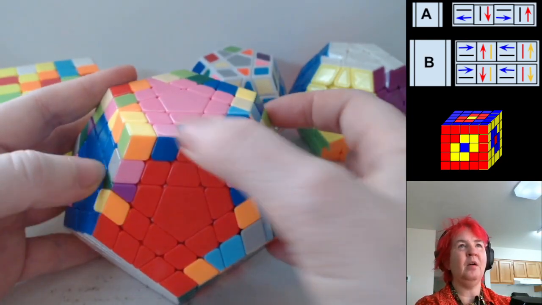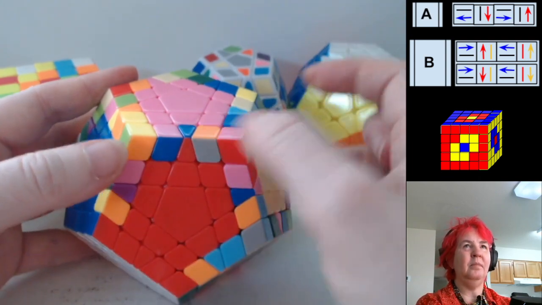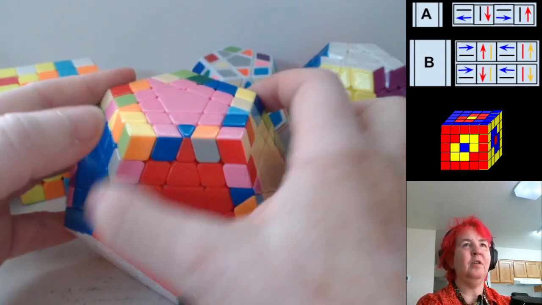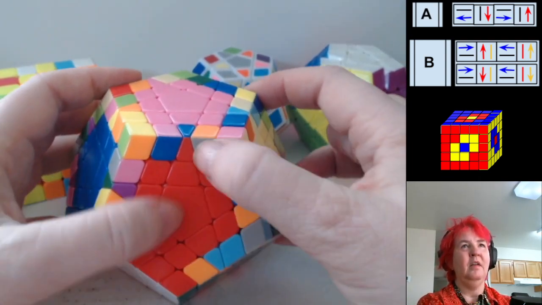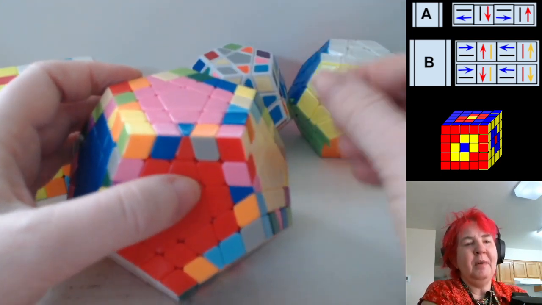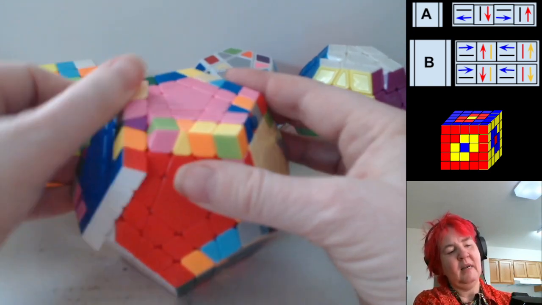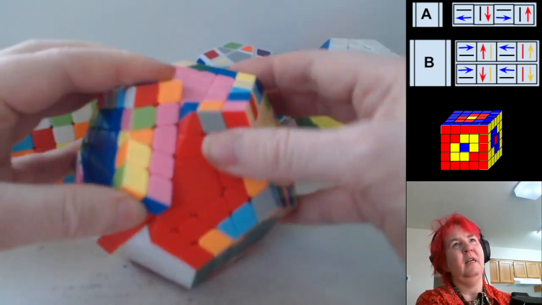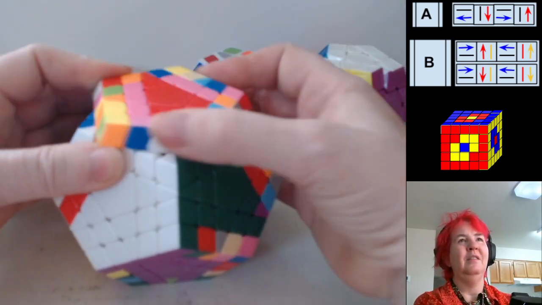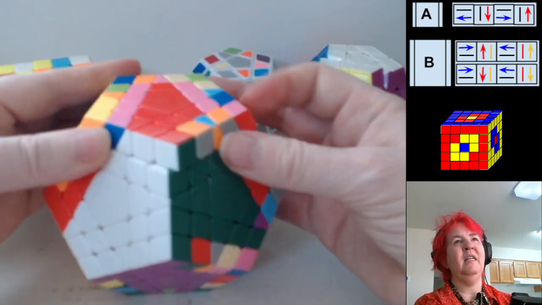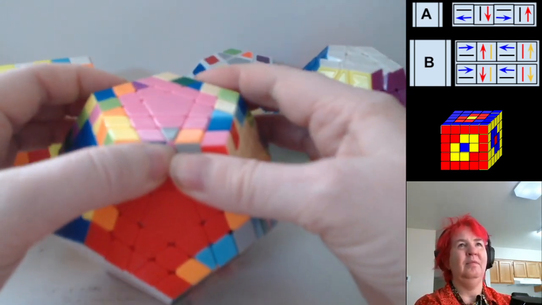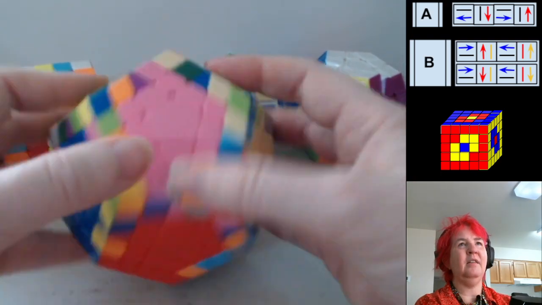So top row, first column, and second column. So I'm going to be moving more than just 3 pieces. So this piece, go away, up, in, up, away, down, in, down. And there it is.